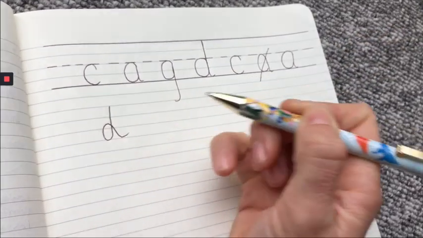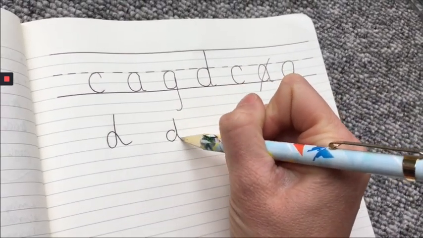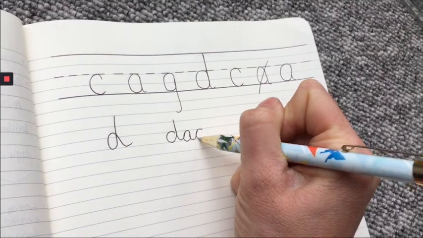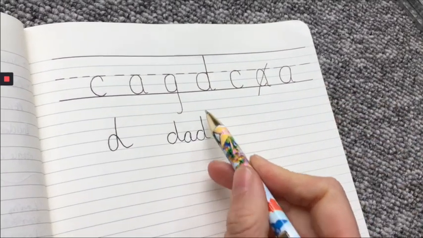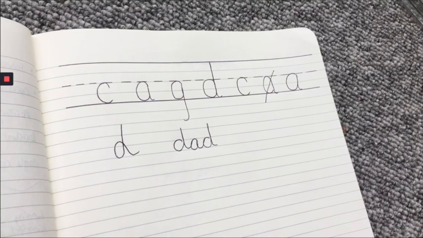Some people make Ds like this, where they're starting at the top, but then the problem is that when they're going to be doing joined up handwriting, they can't connect the letter D if they've started at the top. So that's why we practice starting where you would start the letter C.